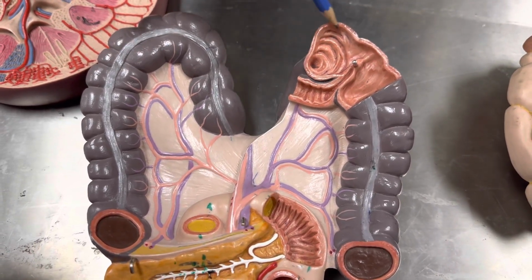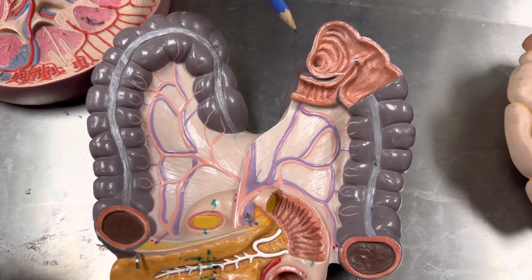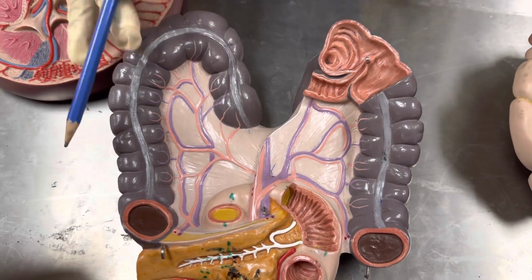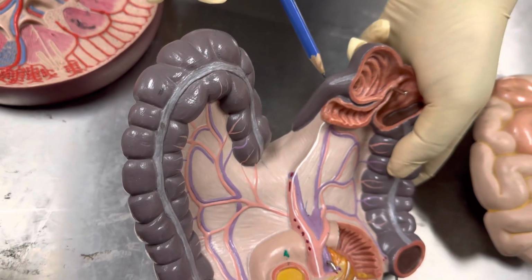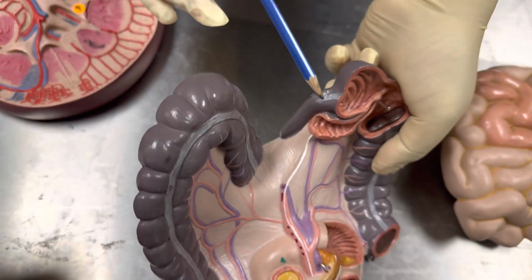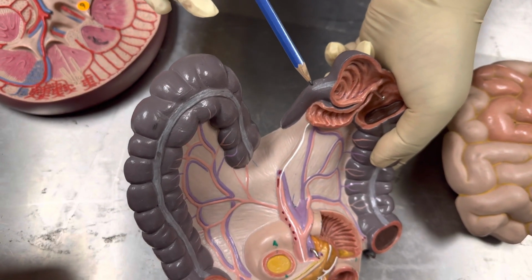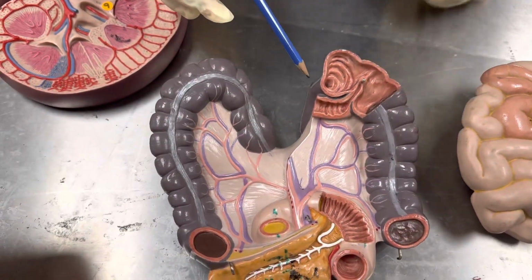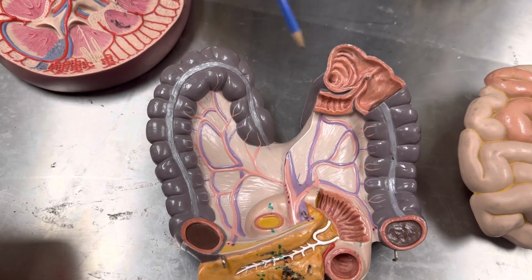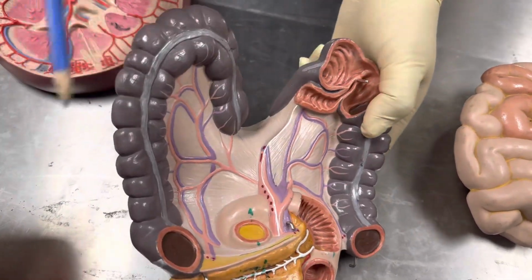It's a blind tube, you can see, and from this there is one very important structure, and that is the appendix. The appendix is a part of the large intestine, and it is very important clinically and anatomically. You have to identify the appendix here, which in most cases is retrocecal, that is behind the cecum. So how to identify the appendix?